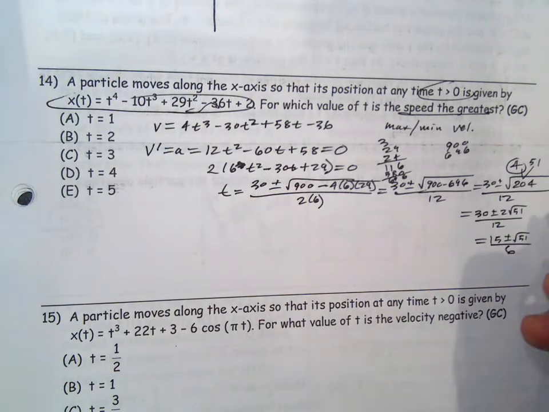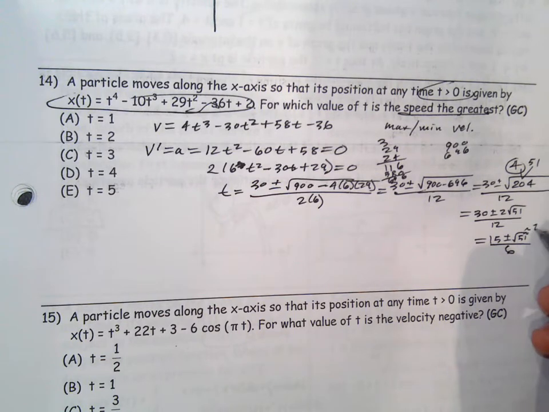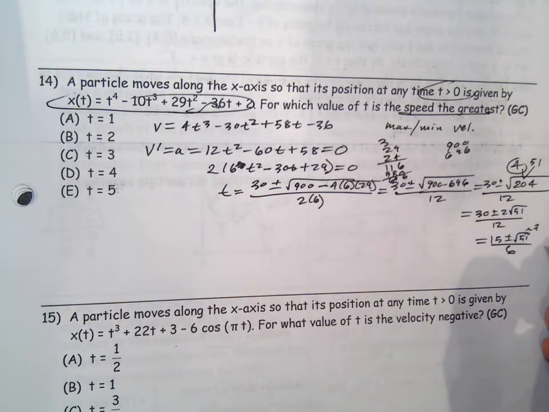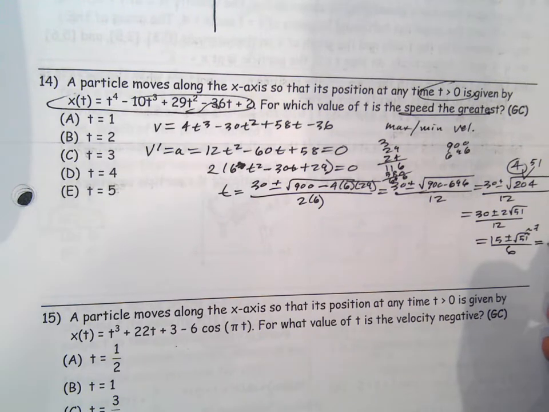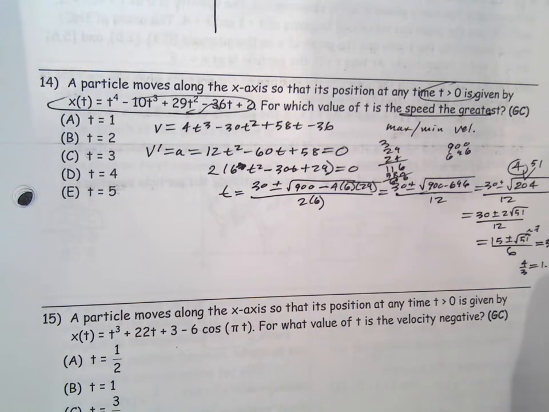So, I mean, these are, I guess, critical points. And it's not pretty. This would be about 7, it's going to be about 22 over 6, which is 11 thirds, which is 3.7. And the negative one is going to be about 4 thirds, like 1.3, 1.4.